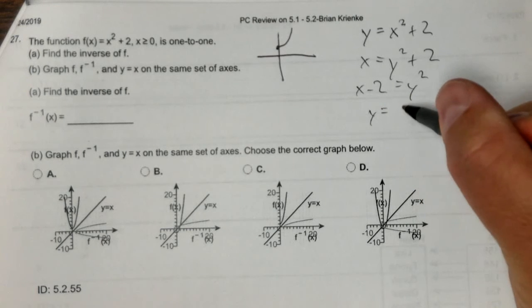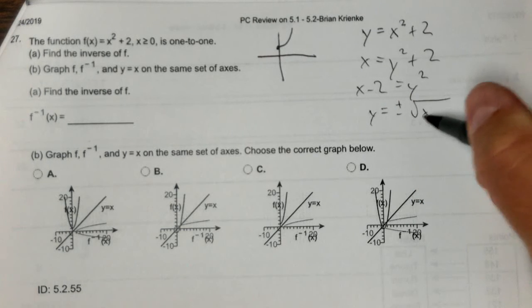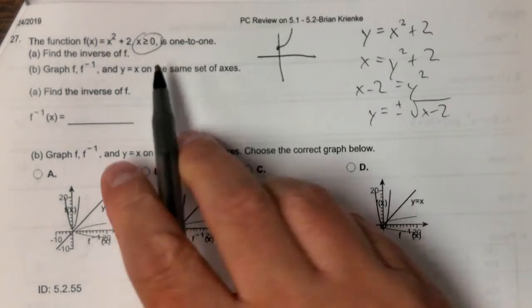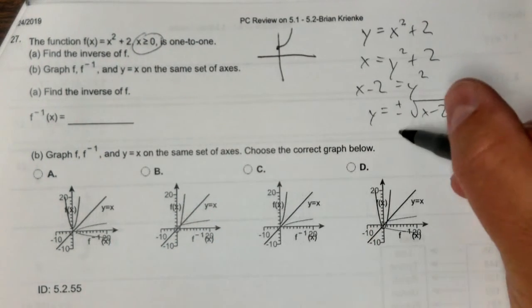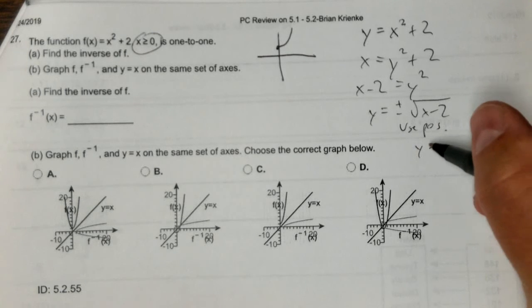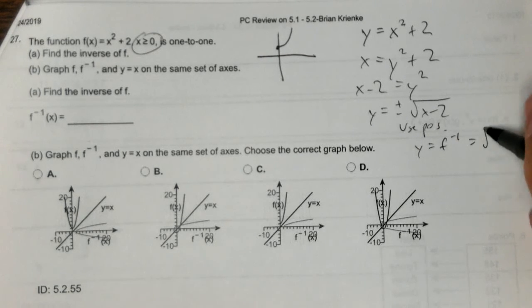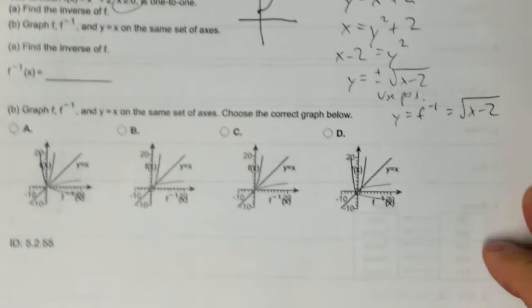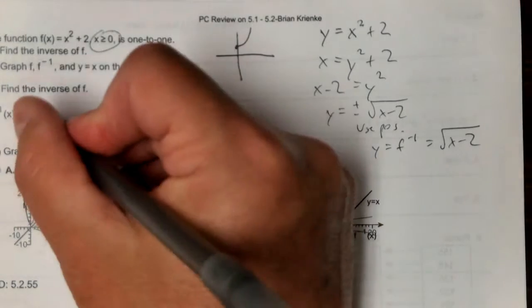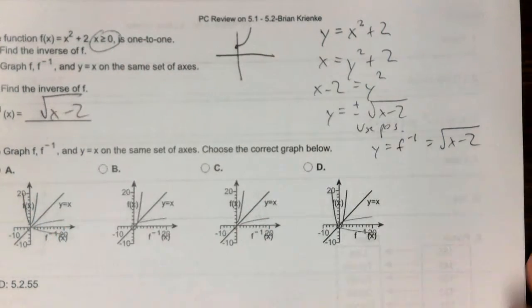So that means y is plus and minus the square root of x minus 2. And based on this restriction of x greater than or equal to 0, we want to use the positive. So this is our inverse, and it's the positive square root of x minus 2.